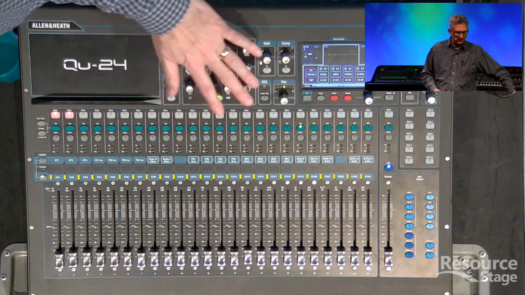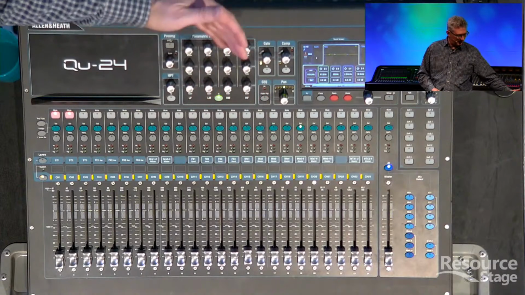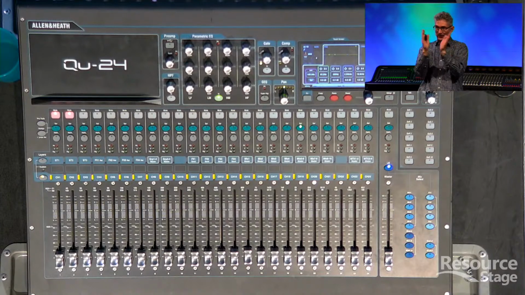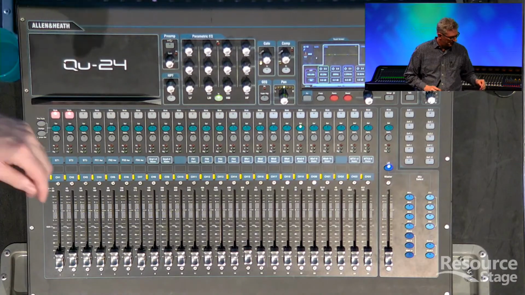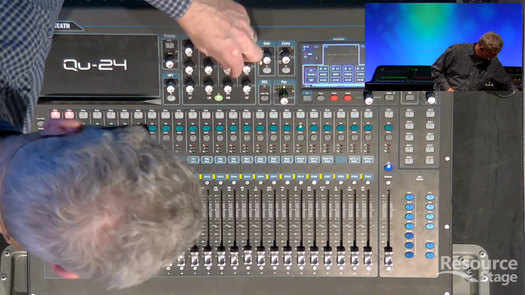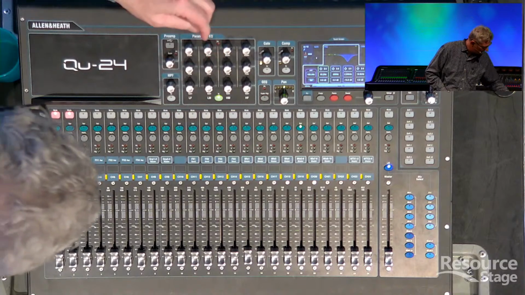On the QU mixing console, we have 12 knobs here. The top knob is adjusting the filter width. So if we want to adjust lots of frequencies here, let's see if I can get that. Oh yeah, okay, you can see that.